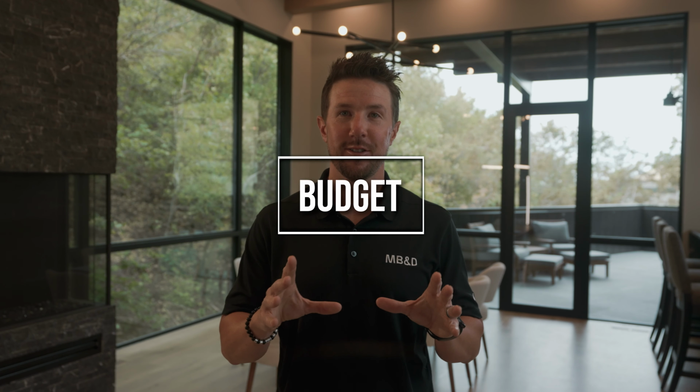All right, so now we know who the team players are. Let's talk about everyone's favorite topic, and that's budgets. We're going to open the curtain on how we put together budgets. Here's how it works. We're the builder, and we receive the set of plans from the architect, and in that set of plans is what we call the pricing set.